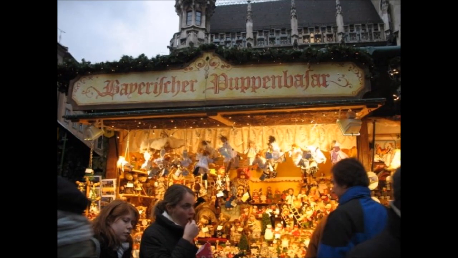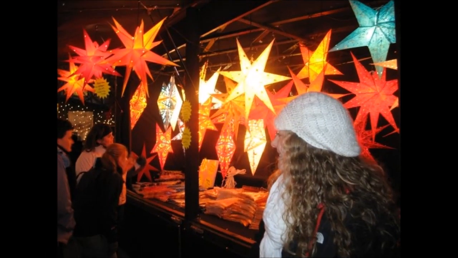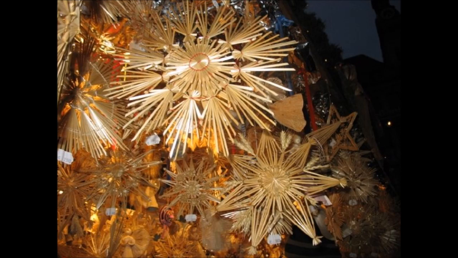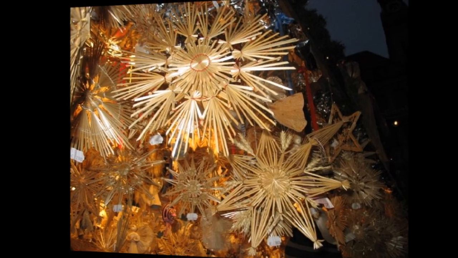You can see this is just an example of one of the stands. It looks like some sort of puppet stand. These stars were really pretty and they were very popular, sold in a lot of the markets. And of course, we all bought one. And then just an example of some more crafts that we saw at the market. There were lots and lots of crafts. So that was something really special that we wouldn't have been able to see at a different time, but we were able to see because we were there right before Christmas.